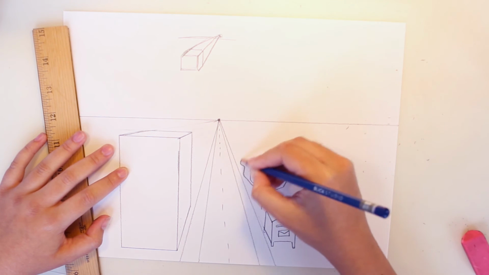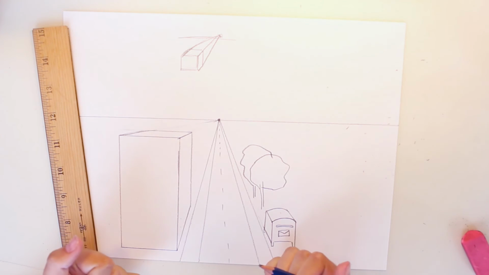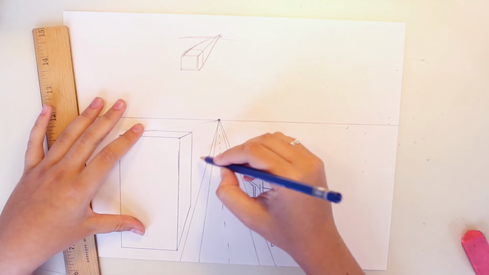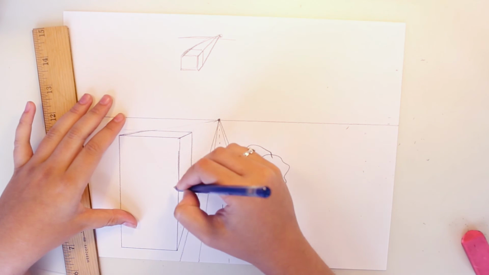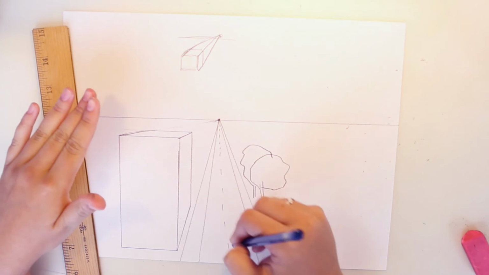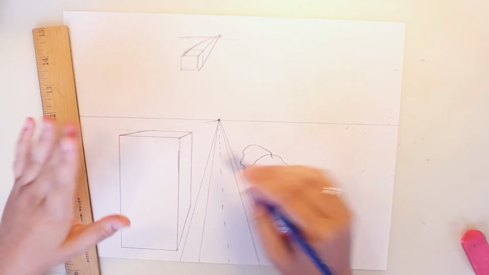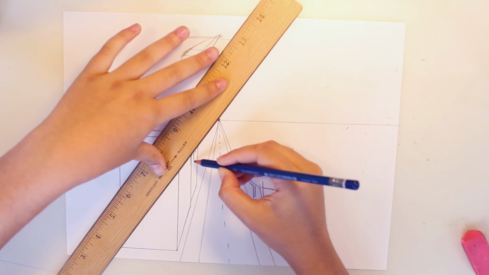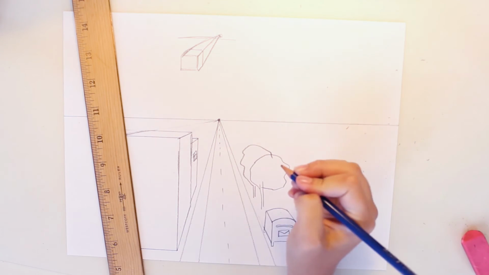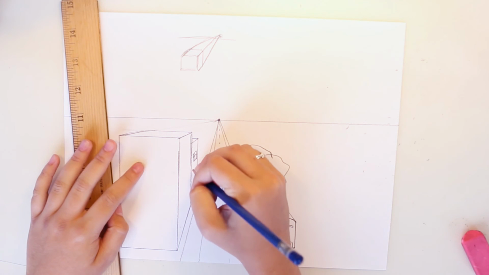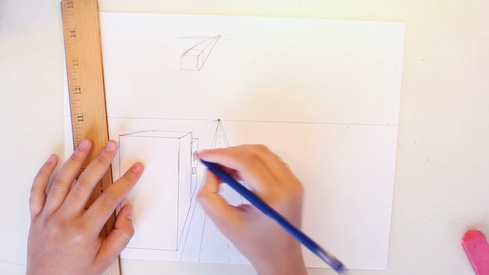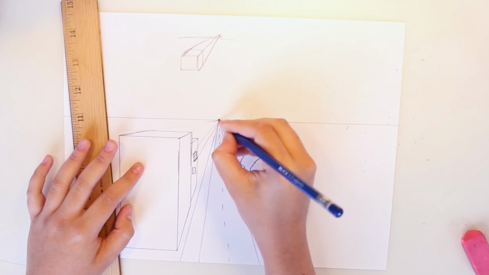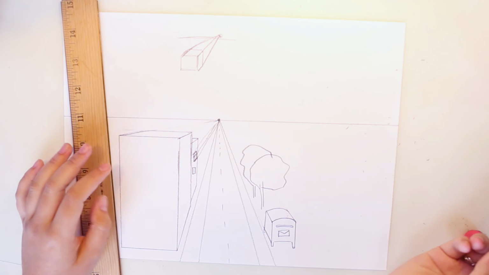You can add some trees, and know that everything you draw in front is going to be in front of everything that's behind it. The next building you draw can't be in front of this one, because if you were standing here in real life, you wouldn't be able to see the stuff behind it. And if you wanted to do windows, you could draw windows. If you want something to look more realistic, instead of just drawing a square, you make it point towards this vanishing point so it looks more realistic.